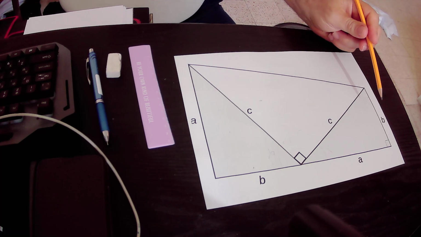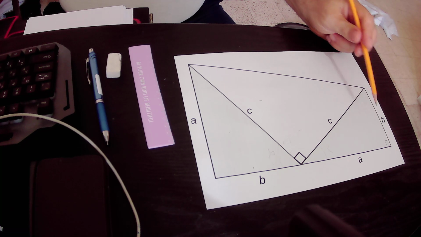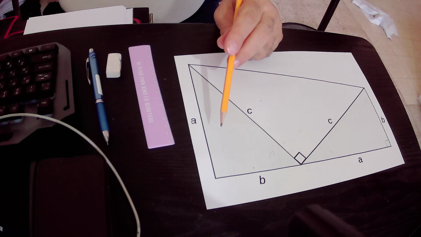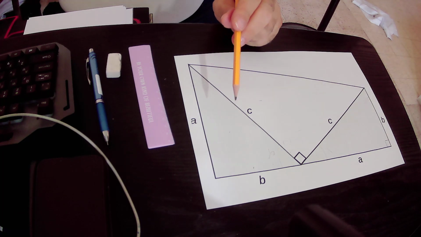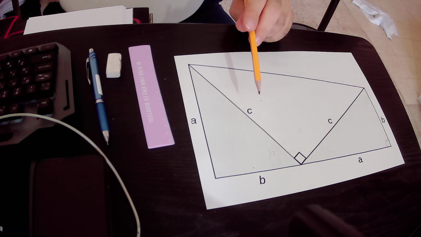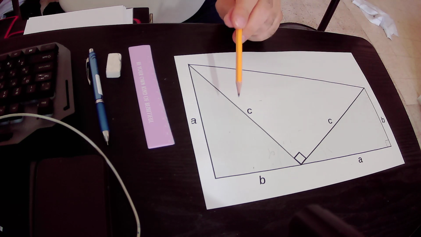The angle in the right triangle is 90 degrees, and also we have an angle that is 90 degrees in the left triangle. So these two triangles coincide with each other, or the right triangle coincides with the left triangle.